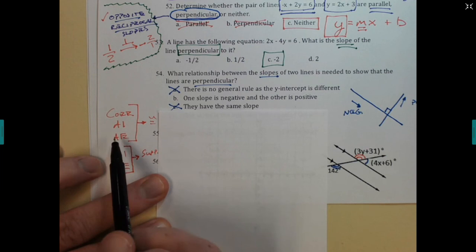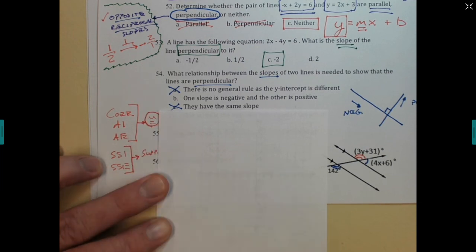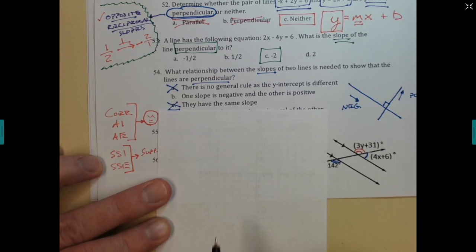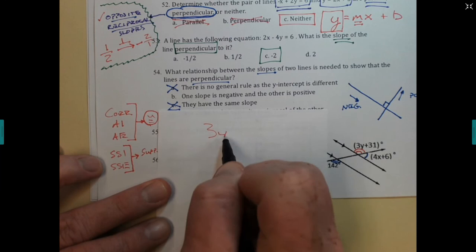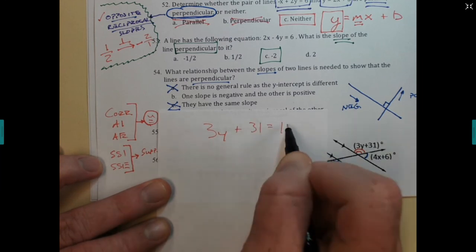Because remember, classification leads to a relationship. If alternate exterior angles are going to be congruent, what equation could I write that would relate 3y plus 31 and 142? 3y plus 31 equals 142. 3y plus 31 would have to equal 142.